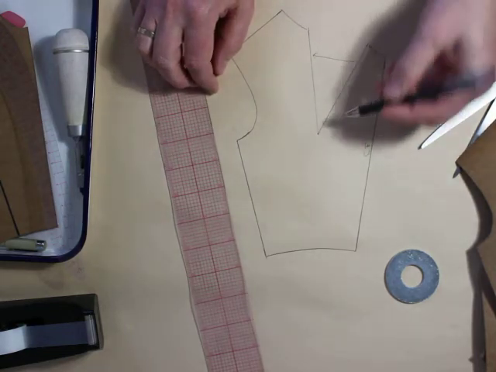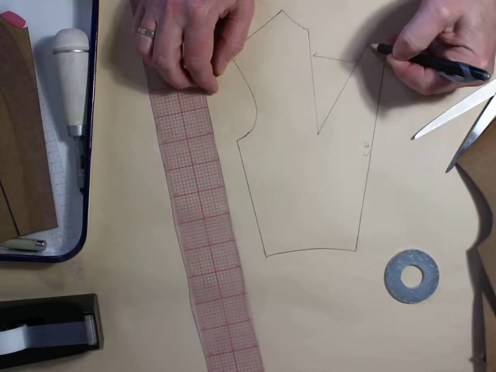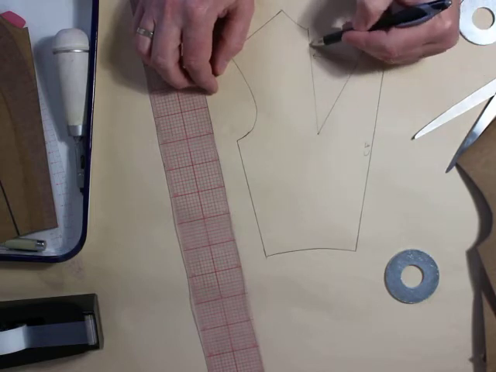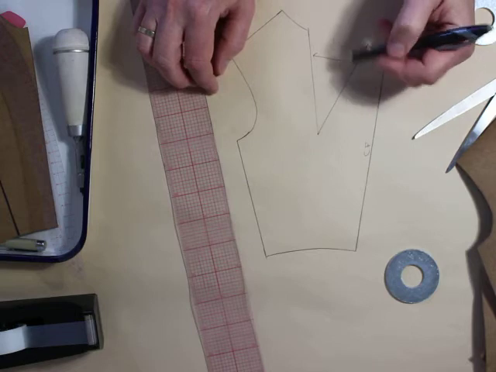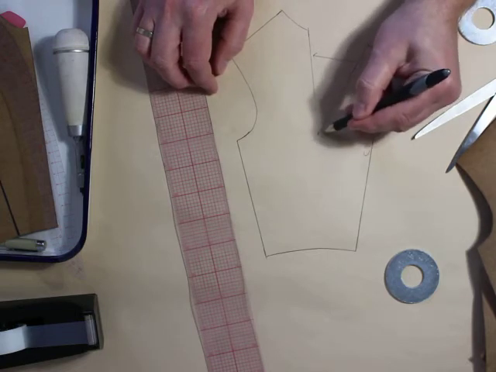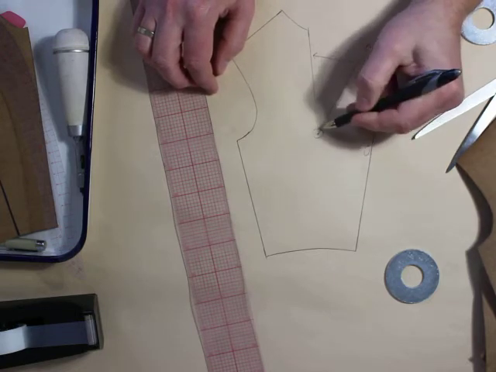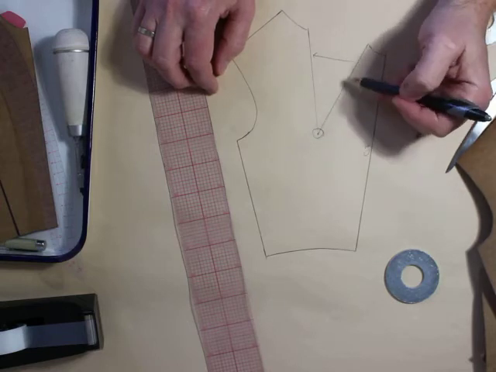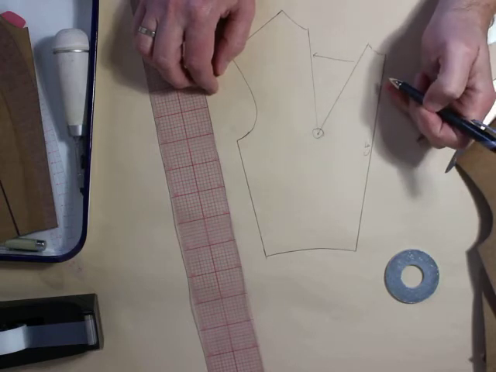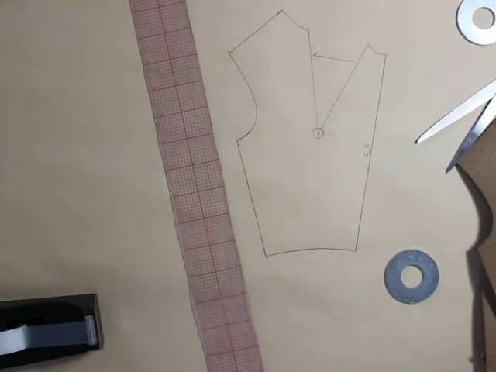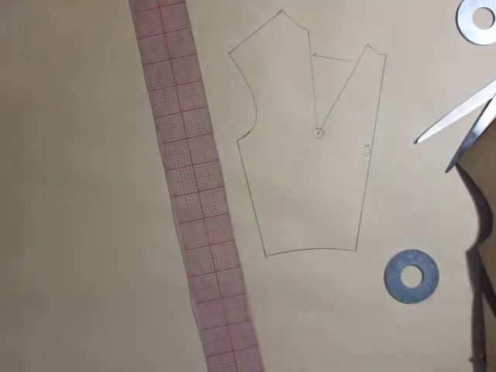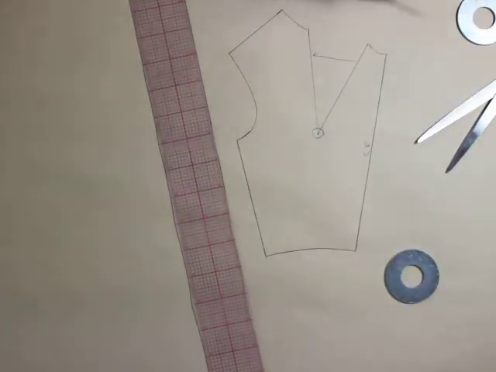So what I'm going to do is fold this line and then bring it over. In some cases you might need to use the edge of a book or the edge of a table to hang the vanishing point off so that you're able to fold it, because when you're folding it you are creating shape. So I'm going to do that with this very large piece of paper.